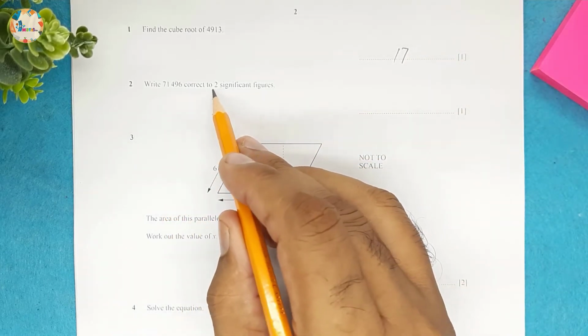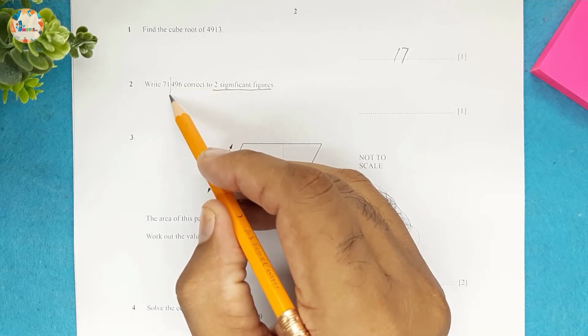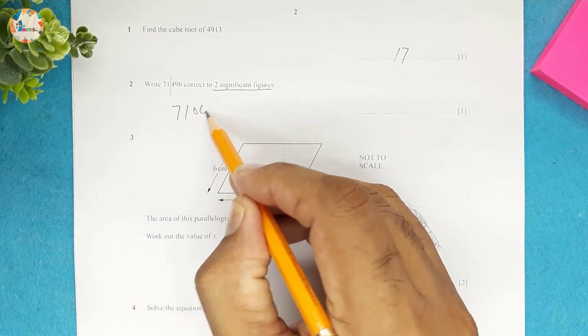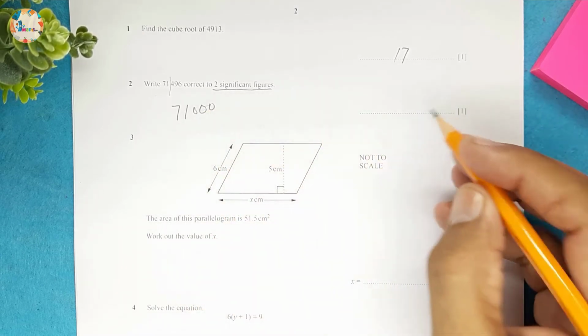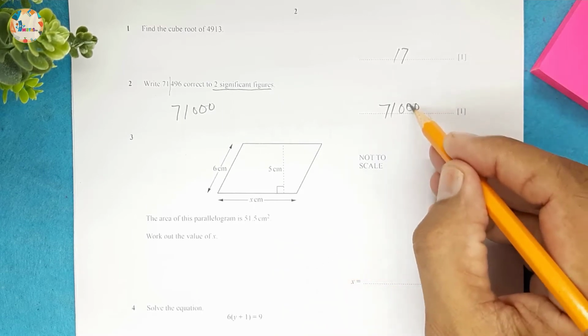Write this number correct to two significant figures. So we have to remove from here. So we can write this one as 71 and with 3 zeros. So 7130 zeros. This will be the answer.